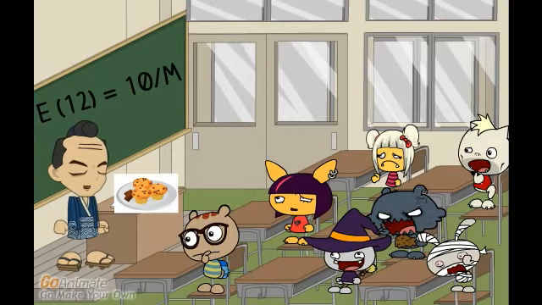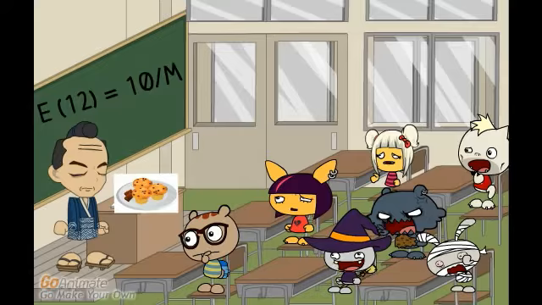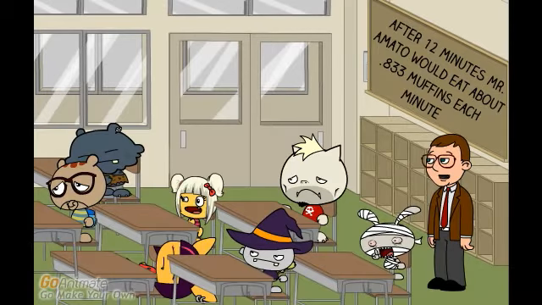Okay, class. Today we will discuss functions. In particular, piecewise functions and the graphs of quadratic functions. How would you interpret the function on the board? After 12 minutes, Mr. Amato's rate of muffin eating is down 10/12 per minute. Remember that functions are evaluated for a given input x, and you get an output y.